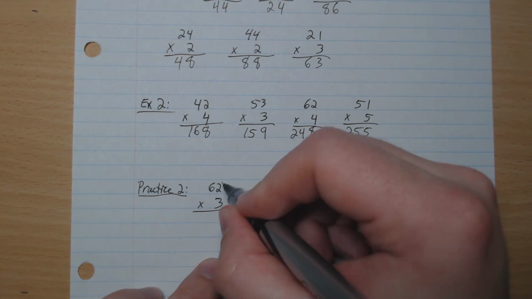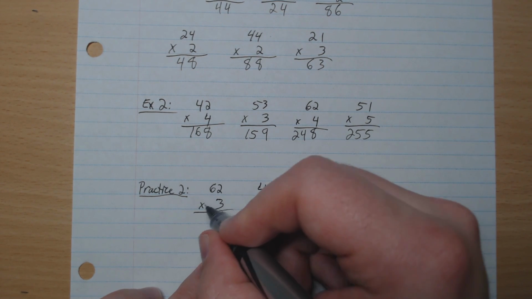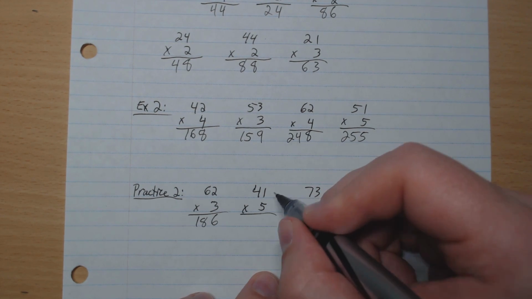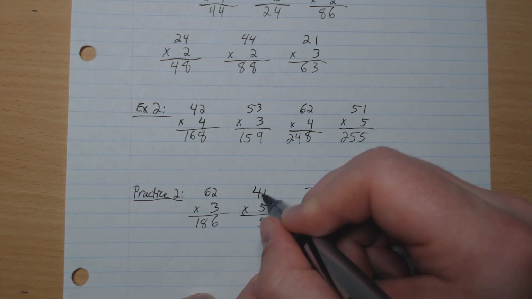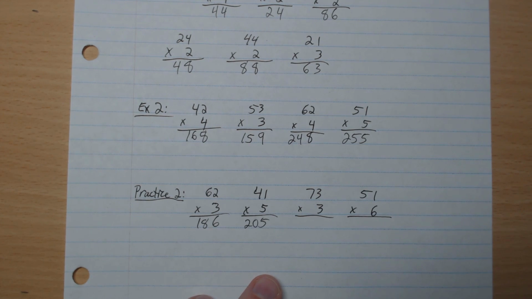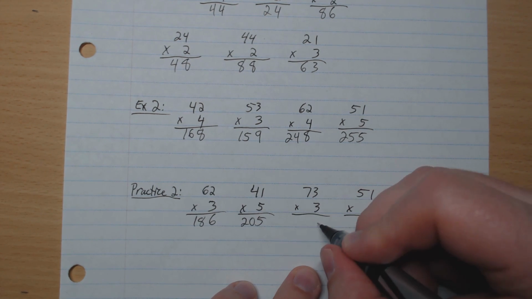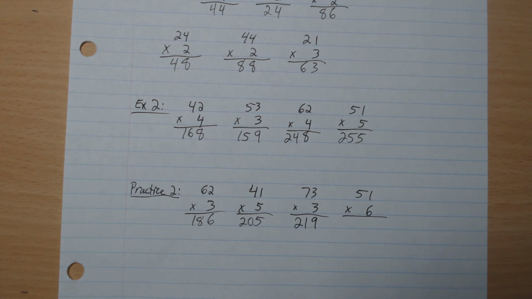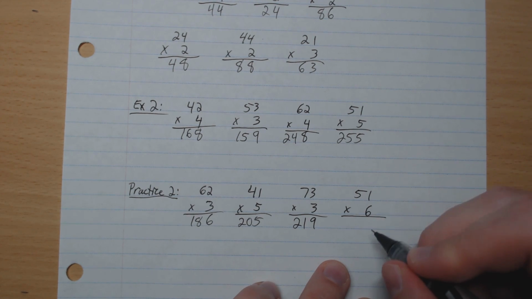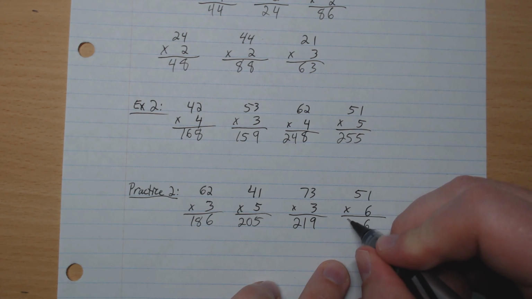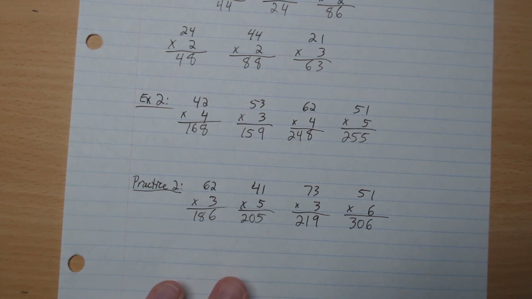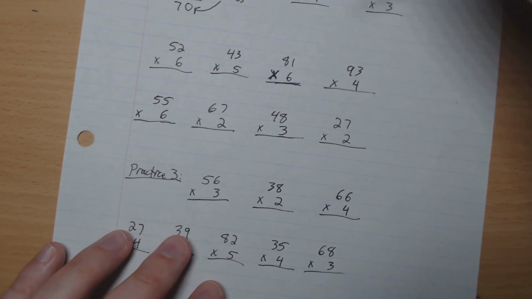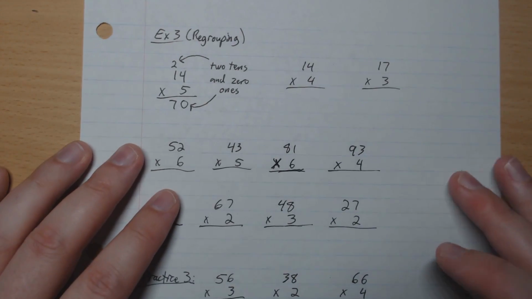Okay, we're back. So 3 times 2, 6. 3 times 6, 18. 5 times 1, 5. 5 times 4, 20. 3 times 3, 9. 3 times 7, 21. 6 times 1, 6. 6 times 5, 30. Just like that. Okay, moving on. So now we're going to look into some harder examples.